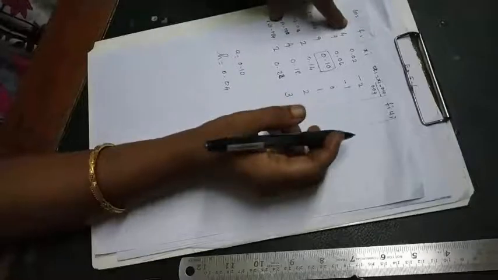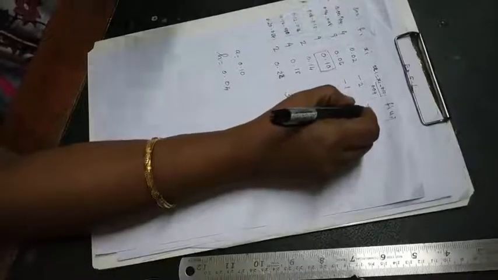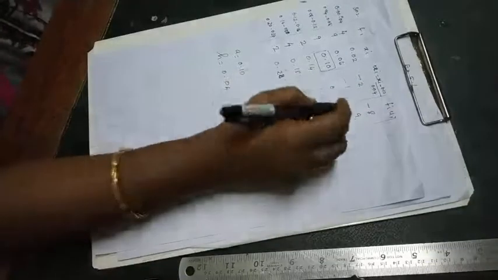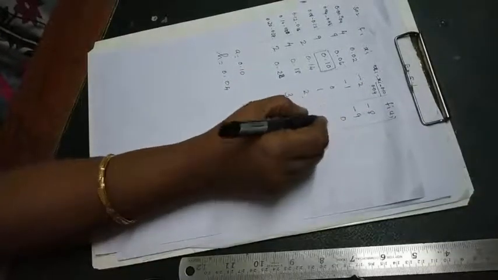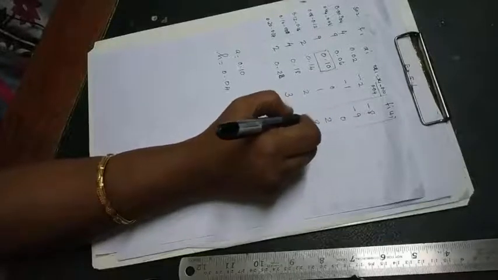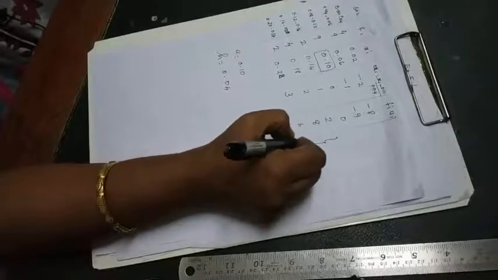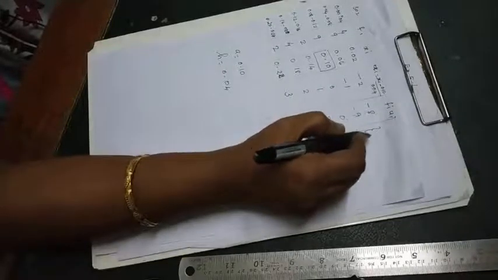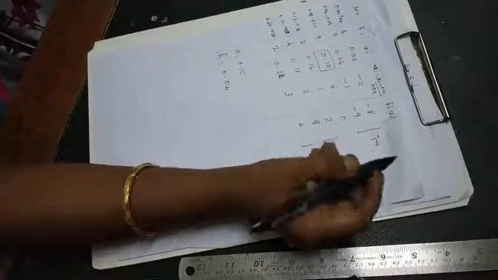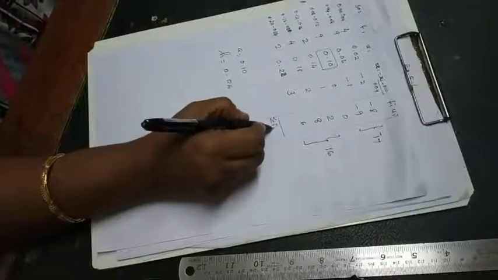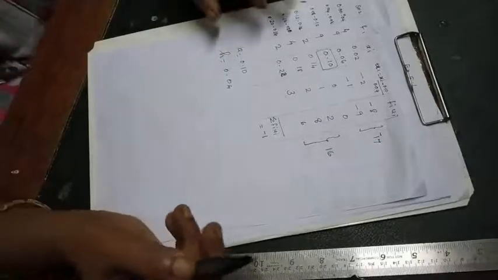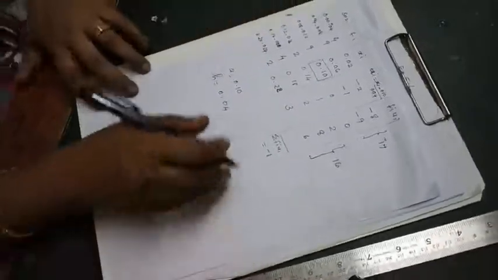Now multiply. -2 into 4, -8, -1 into 9, -9, then 0, then 2, 8 and 6 you will get. Adding these three values, 16 you will get, and here you will get -17. Now add these two, sigma fiui will be equal to -1. Now apply in the formula.